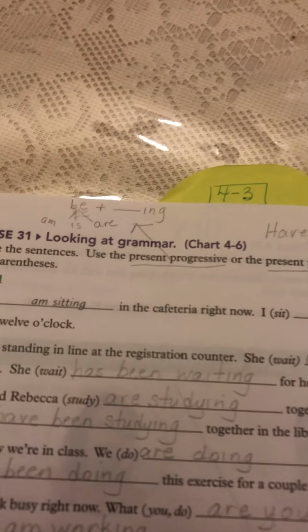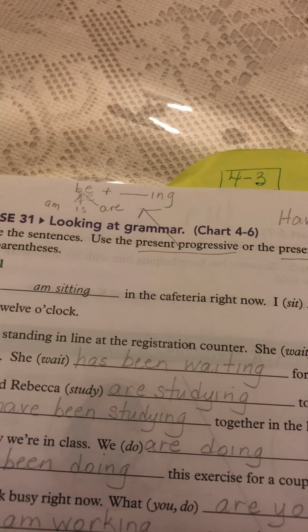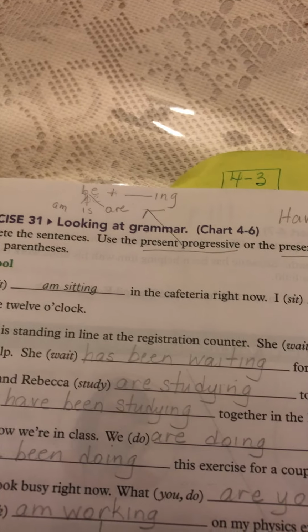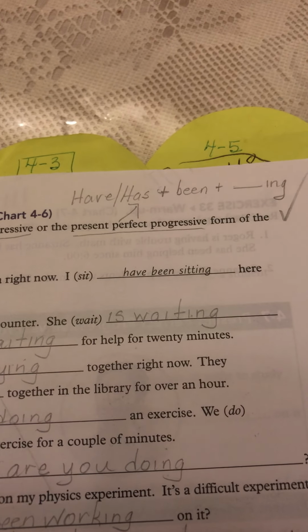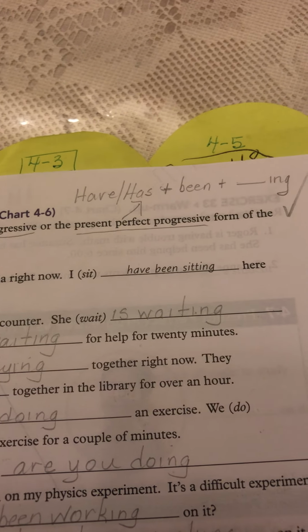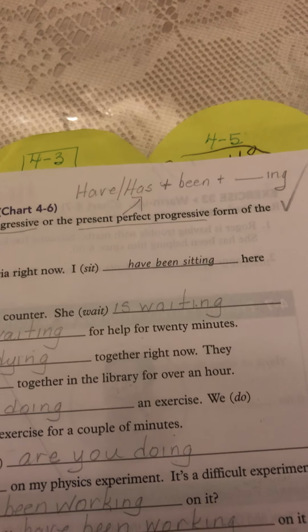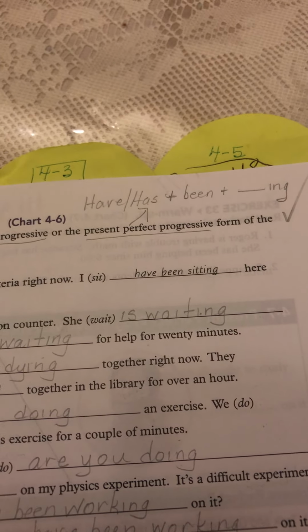And in my notes up here, how do you form the present progressive? Be plus a verb with ing. How do you form the present perfect progressive? Use have or has plus been plus the verb with ing.